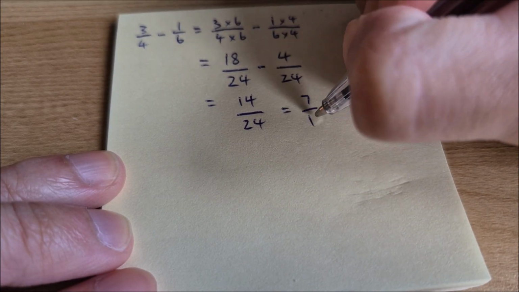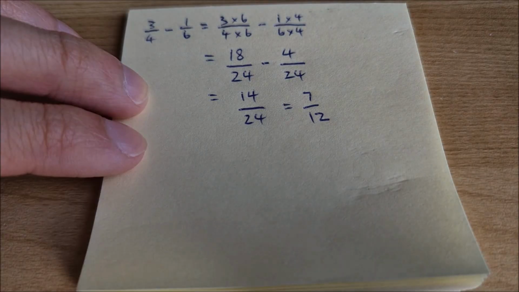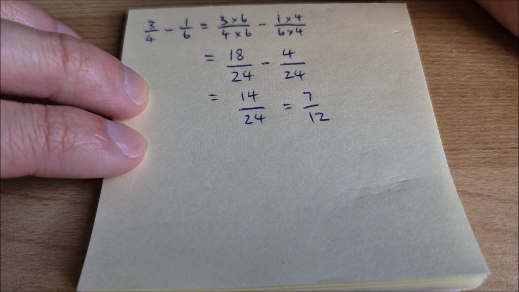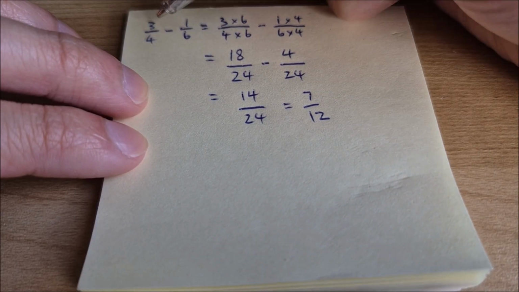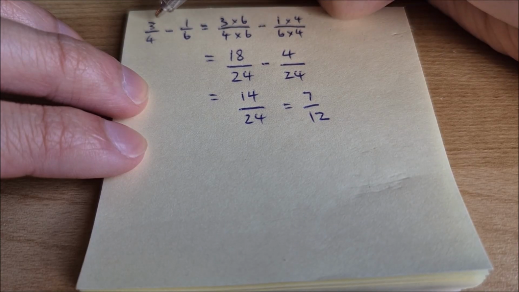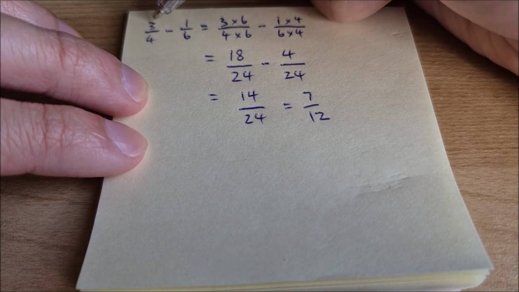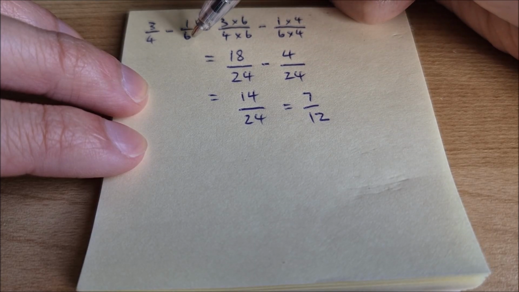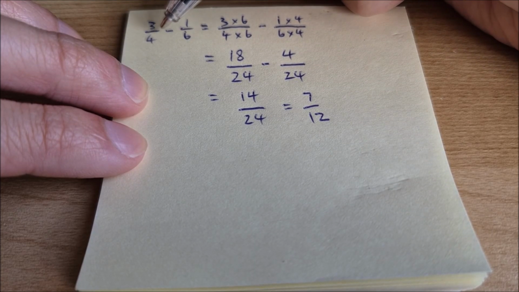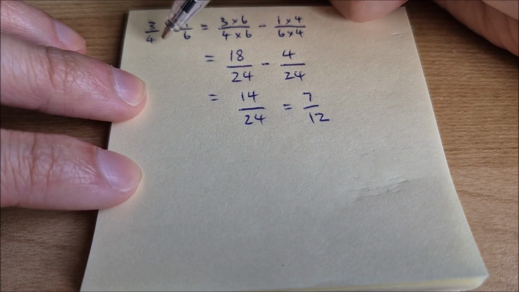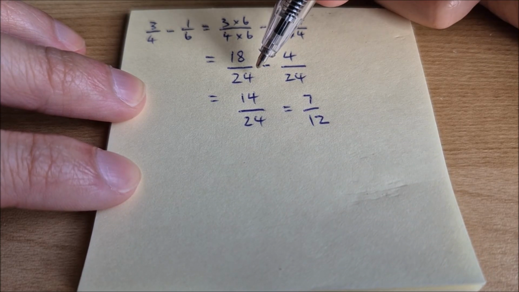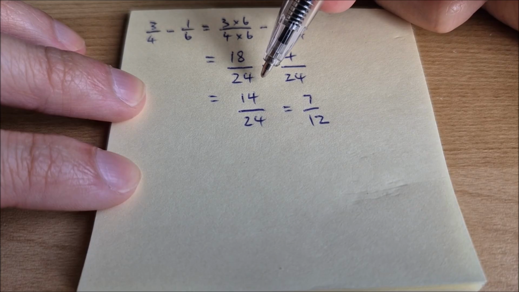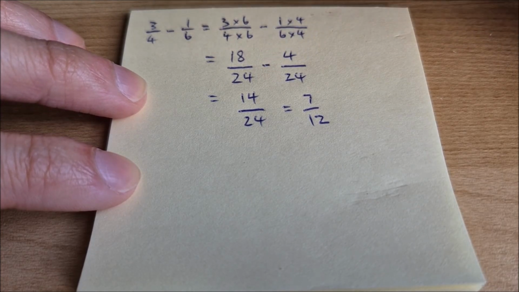7 divided by 12. Now, you may have noticed a pattern where when we have two fractions, we immediately know that this numerator will be multiplied by the other denominator, and likewise for the other one, and then the denominators multiply to get the denominator of the final fraction.